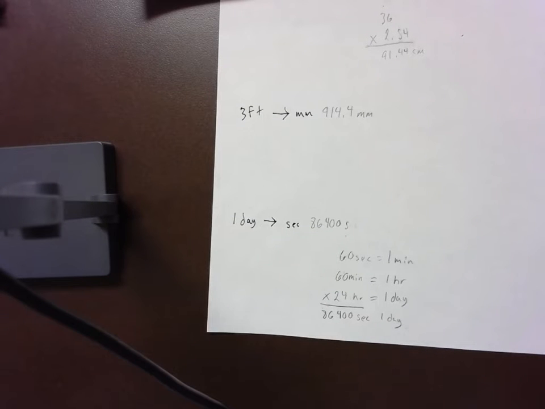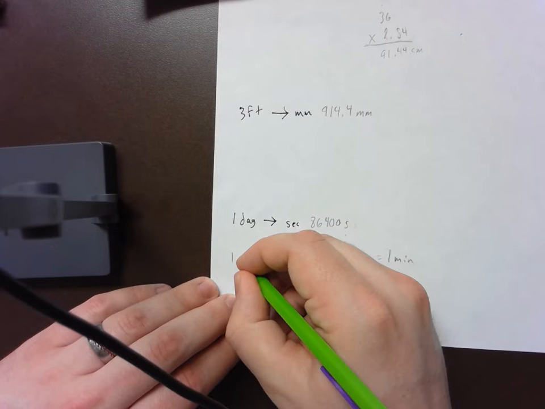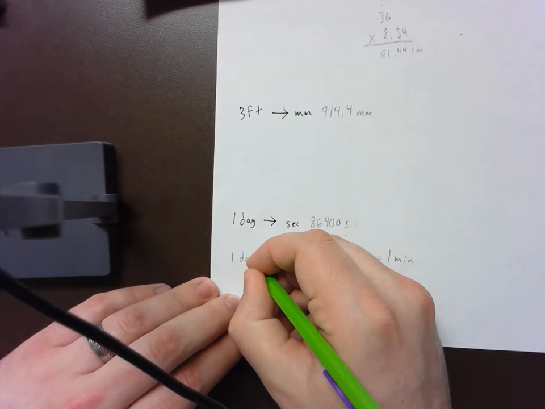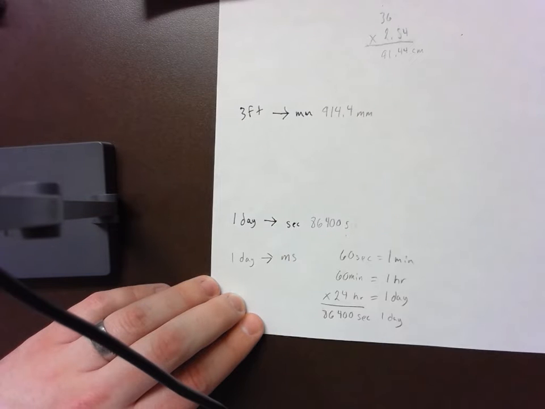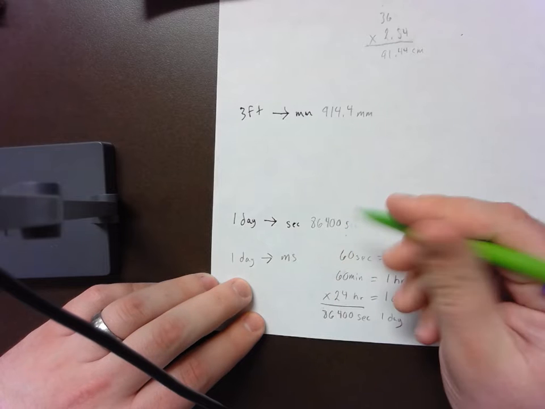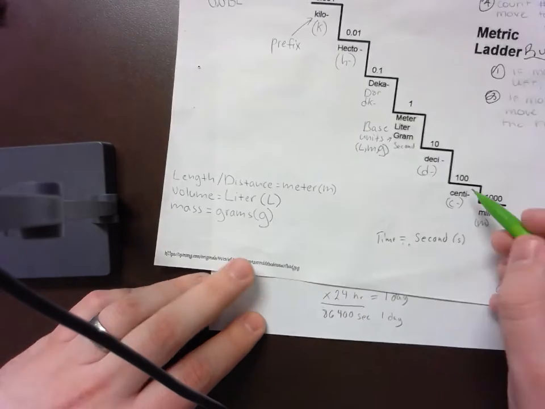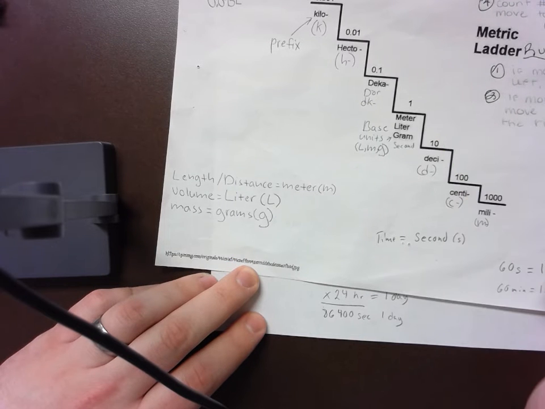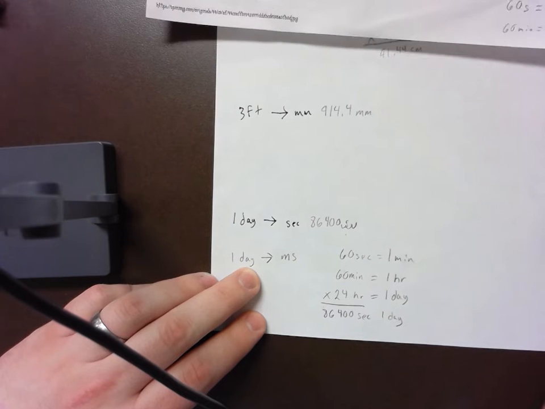Let's say we want to see how many milliseconds are in a day. So that's MS. All we have to do with this number is go 2 to the right. Actually, no, my bad. Sorry, 3 to the right. Look at that, Mr. Yost not looking at his own problem.